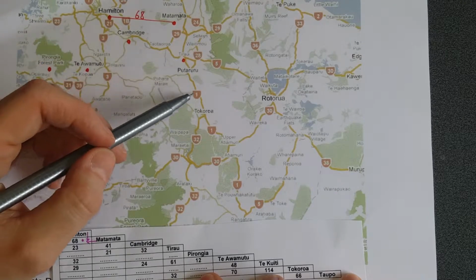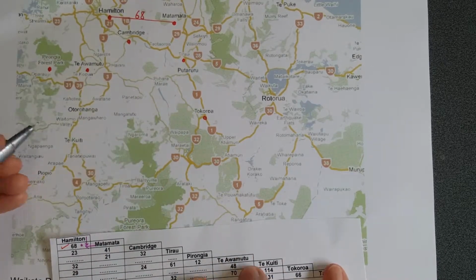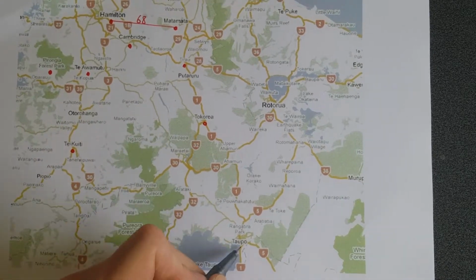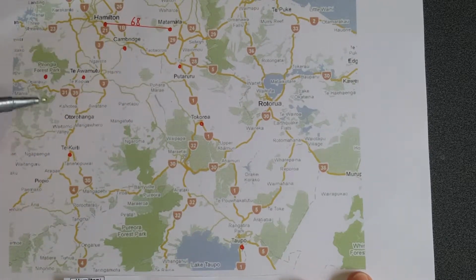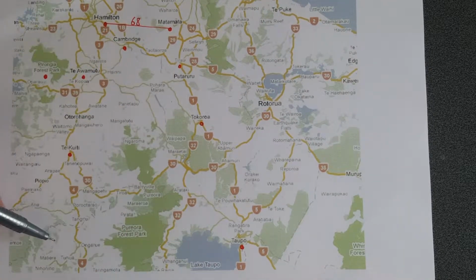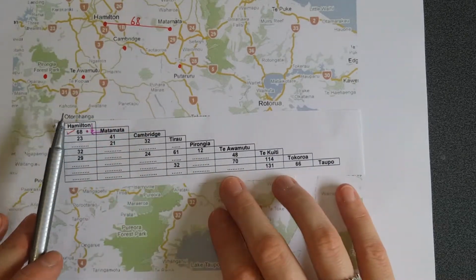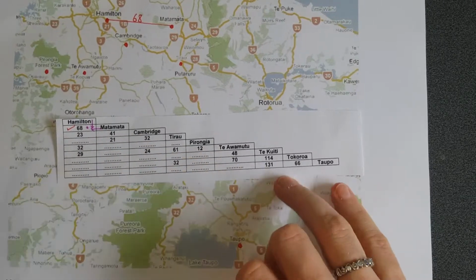Can't find it now. That's Tokoroa. And Te Kuiti's here. And then, just checking you guys can see okay. And then Taupo's here. So I've got 1, 2, 3, 4, 5, 6, 7, 8, 9 nodes. So let's check that those 9 nodes, that I've got 9 towns. 1, 2, 3, 4, 5, 6, 7, 8, 9. Yes, I've got them all.